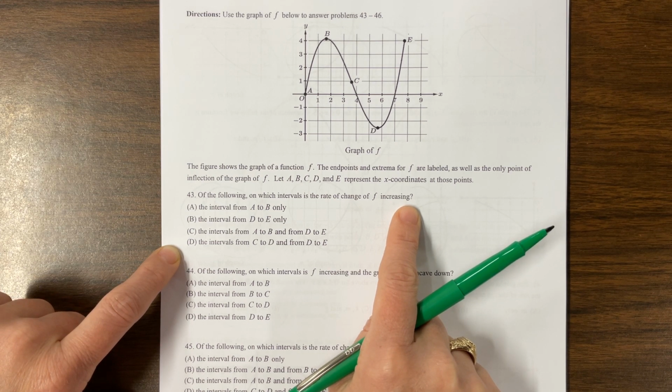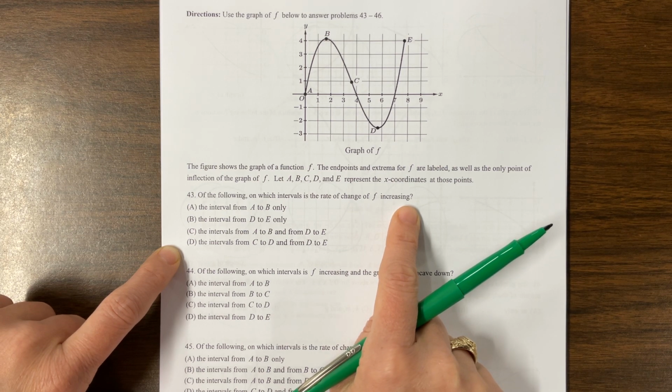D to E. It is concave up, but that's true. I like C to E better. A to B is concave down, so the rate of change is decreasing. D to E, no, C to D.